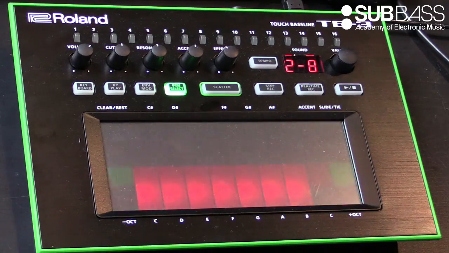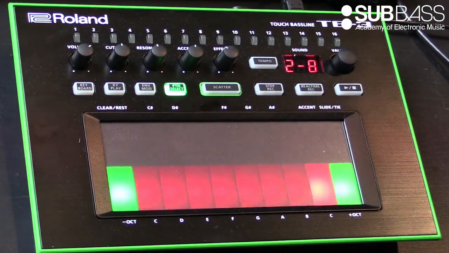Now we're going to look at the TB-3, the recreation of the original acid bassline creator from the late 80s. You may have heard it in a lot of rave music from back then, but the new model is much easier to use and much easier to program.